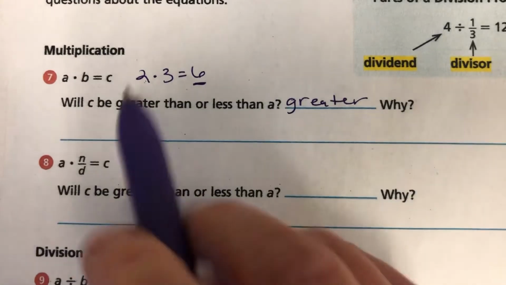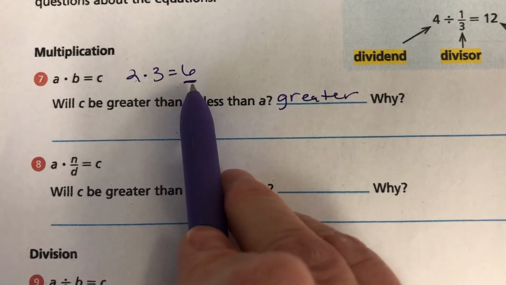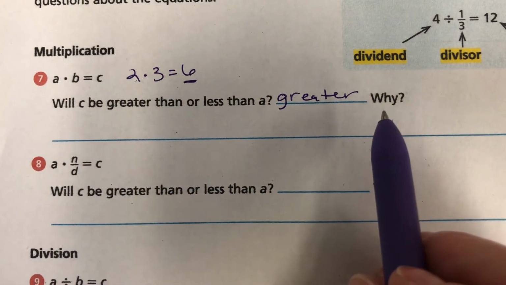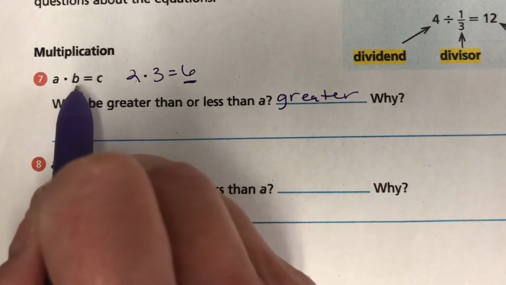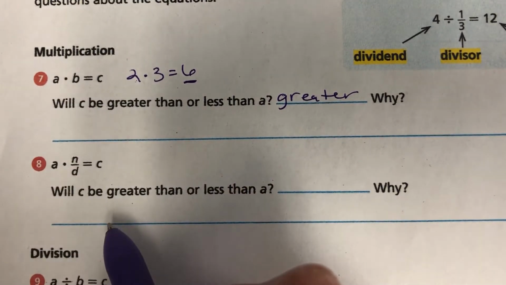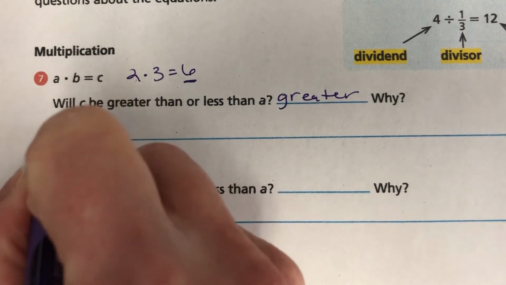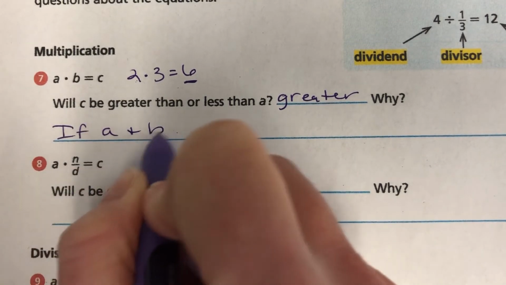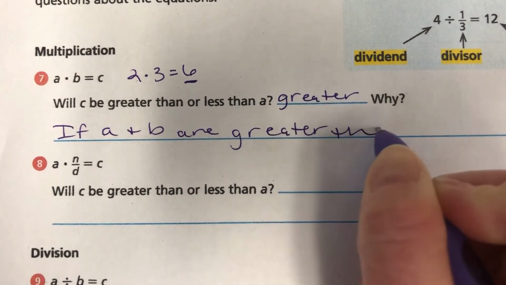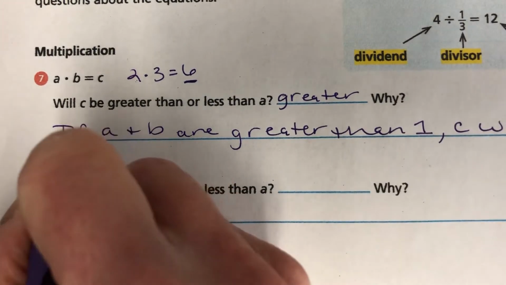Yes. So if you are multiplying two whole numbers that are greater than 1, your result is going to be greater than the factors, okay? And the reason that this happens is because a and b are greater than 1, okay? So if a and b are greater than 1, c will also be.